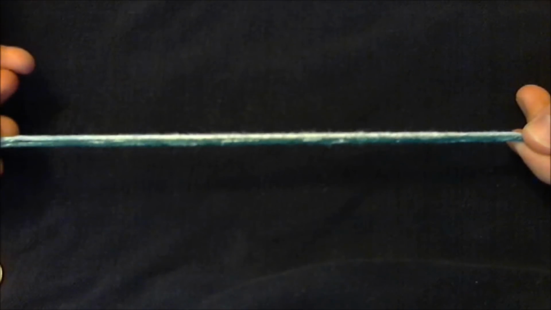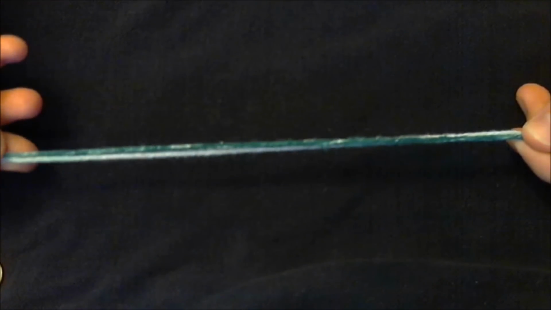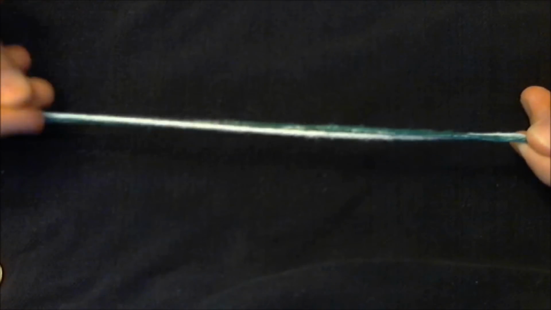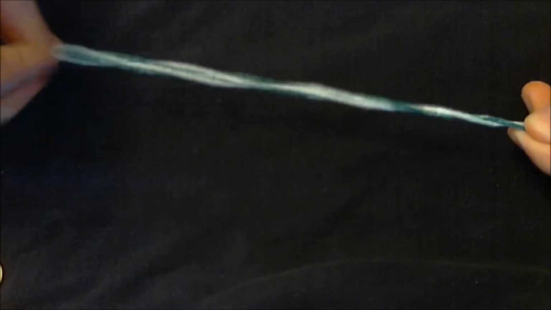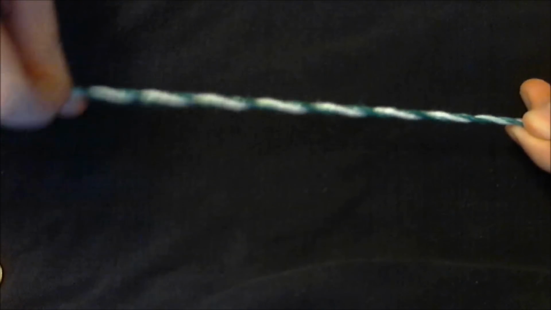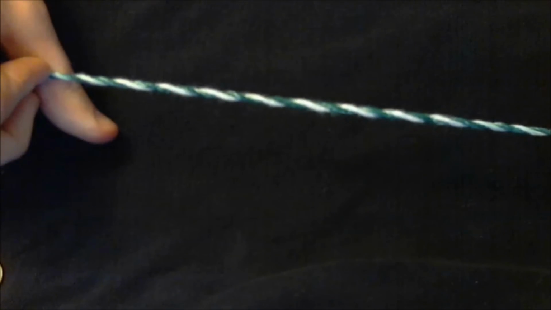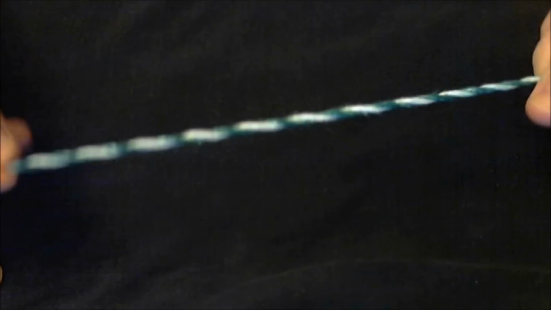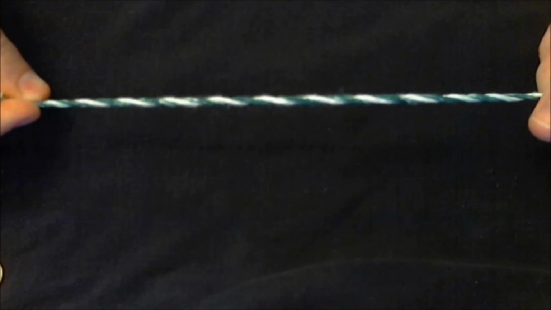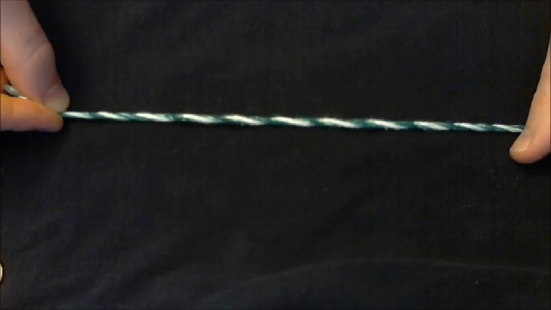So if we take our right hand and twist the string in our right hand towards you, this will make a right-handed twist in the DNA, and it will increase the linking number. So this string now has a positive linking number.